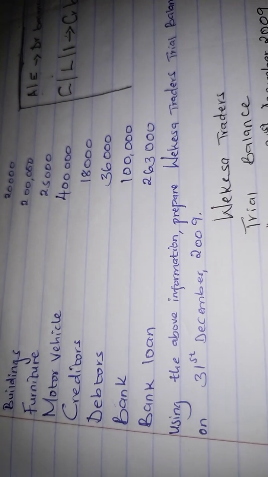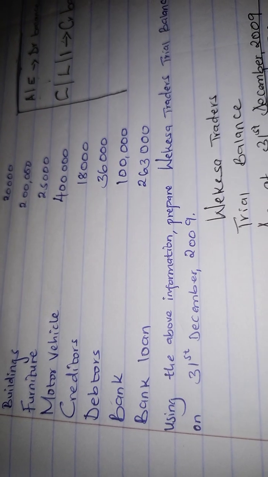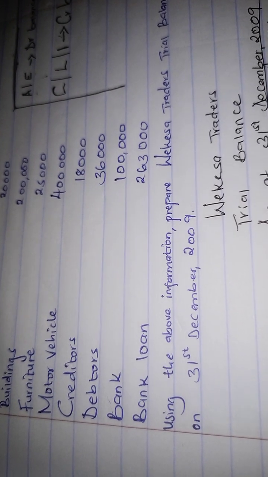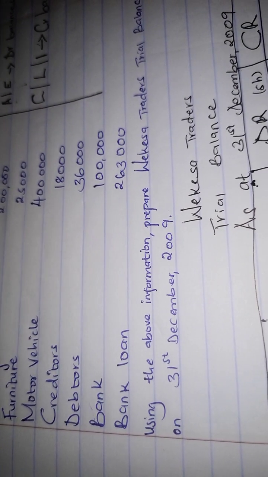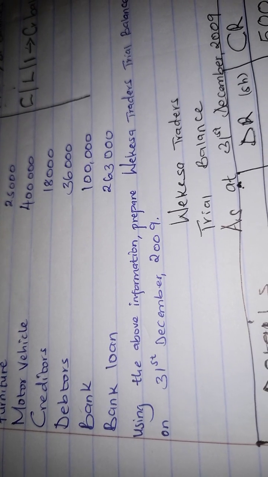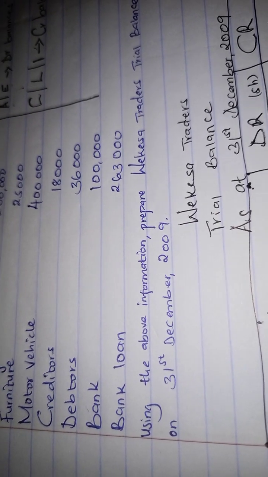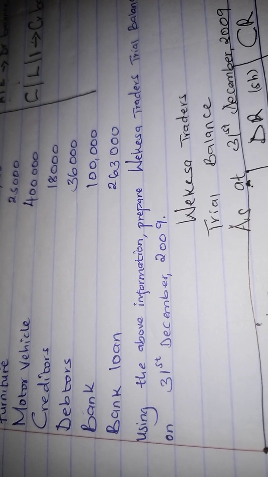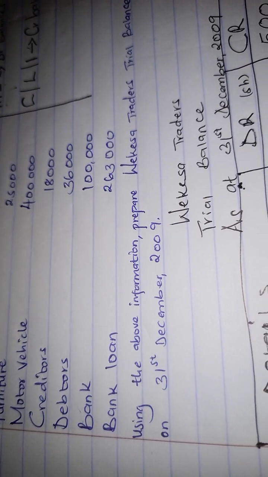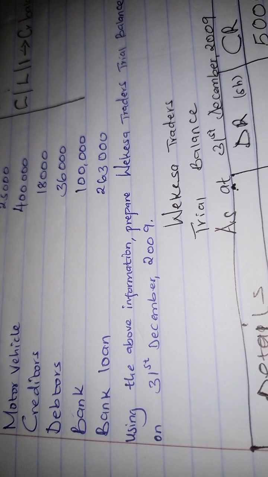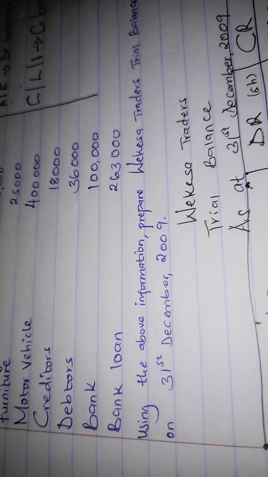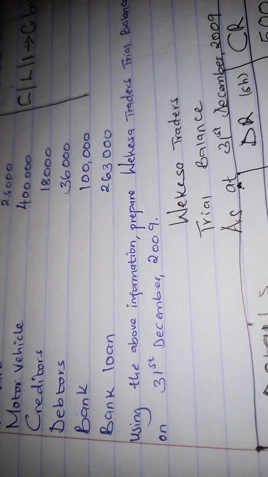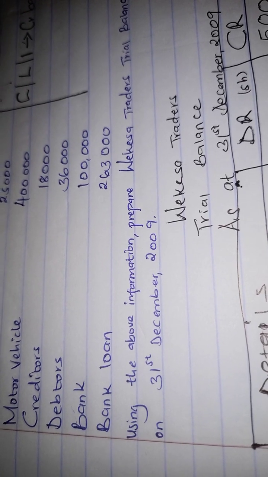Creditors is a liability, therefore we credit 18,000. The other one is debtors. Debtors is an asset, therefore we debit 36,000. Next is bank. Bank is an asset, cash at bank, so we debit 100,000.